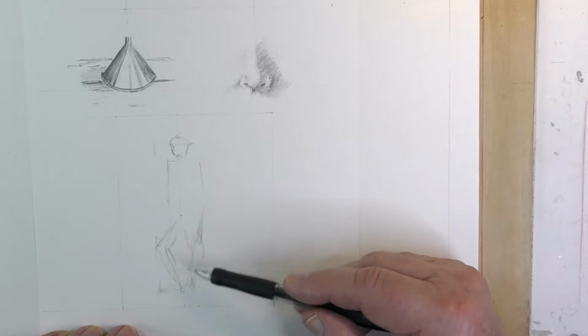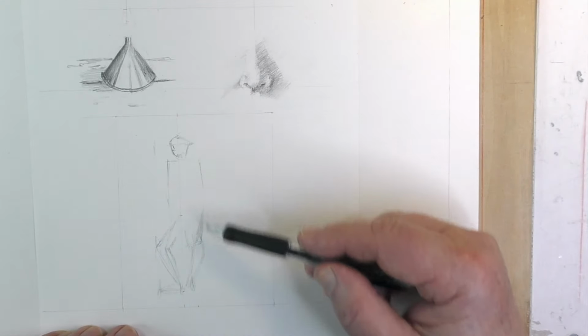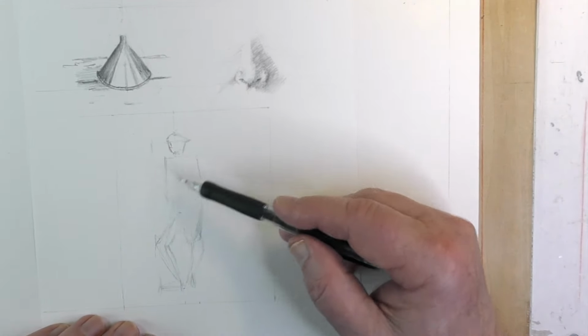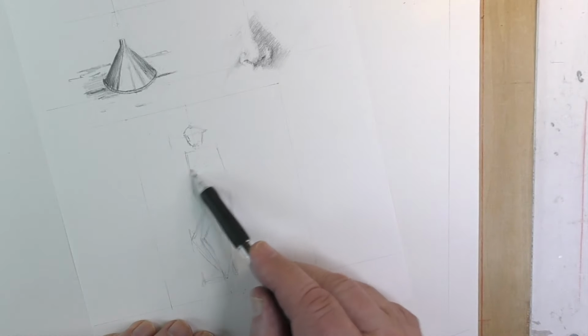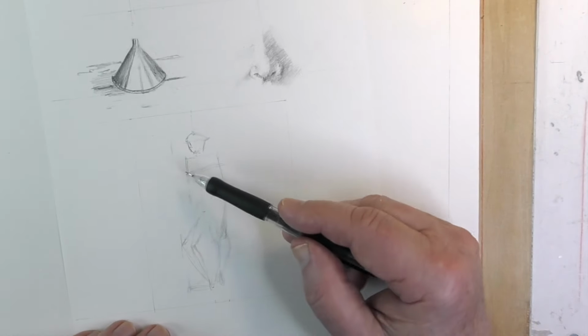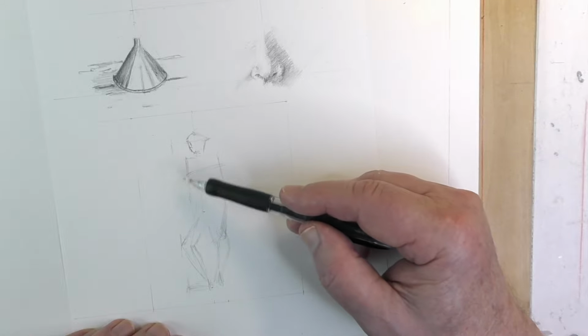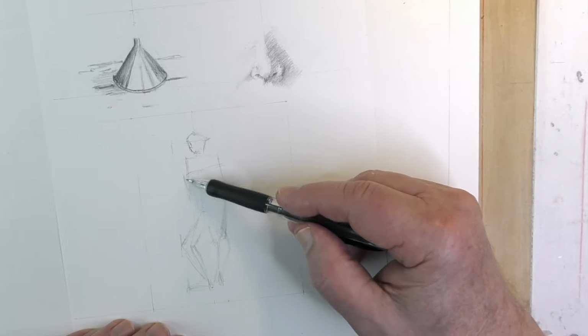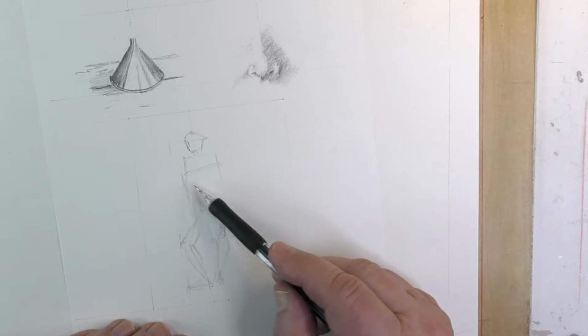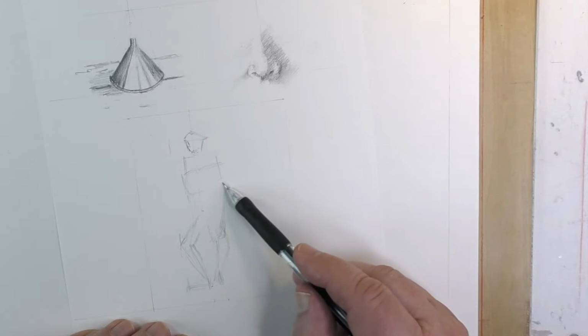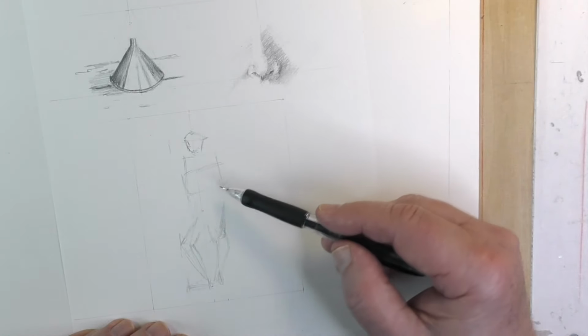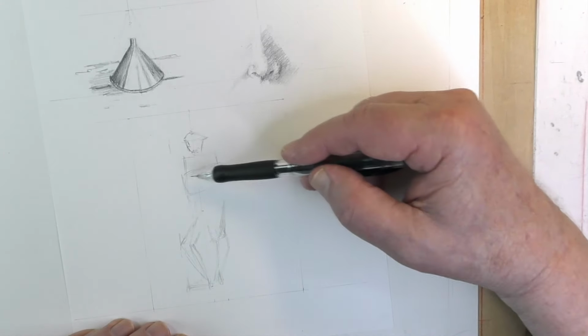Don't get too tight, and travel around the drawing as well. So he's carrying a bag. And we can't see his arms because they're in front of him. So he's got this bag loosely on his back and coming out there.